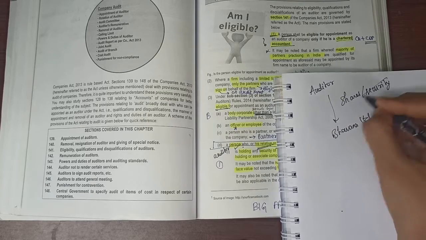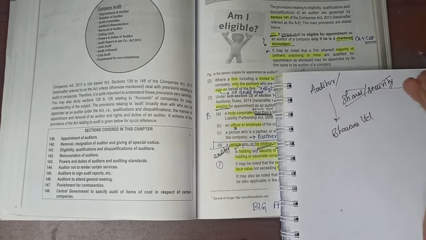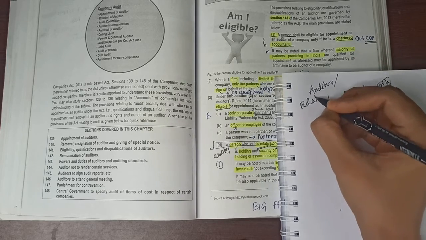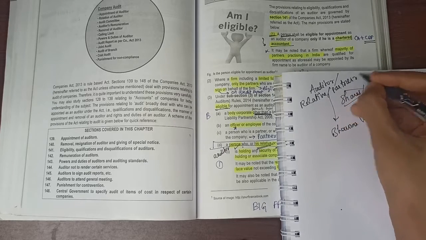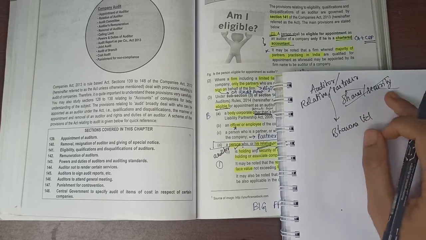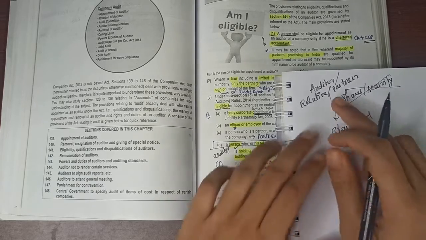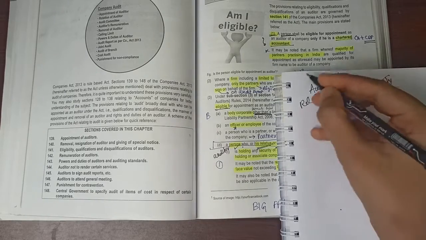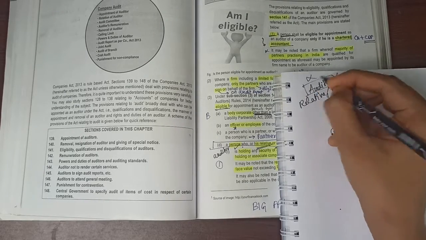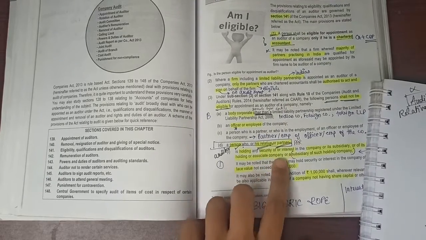Not only me, even my relative or my partner should not hold shares or security in the company which I am going to audit. If any of us holds any shares or security in this company, then the auditor, whoever is appointed, will be ineligible. Here they say security or interest.